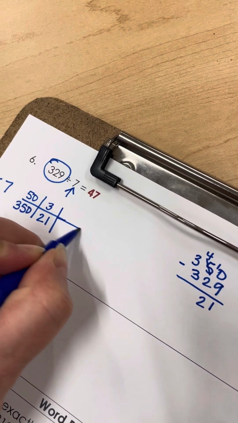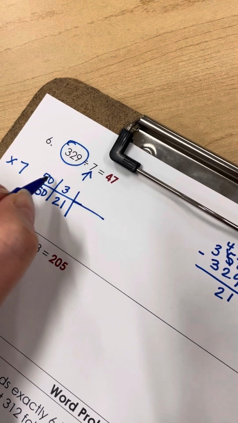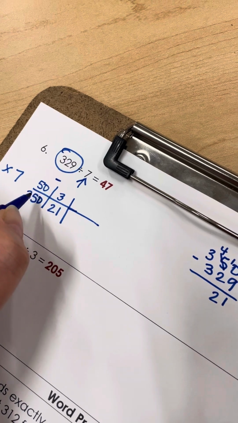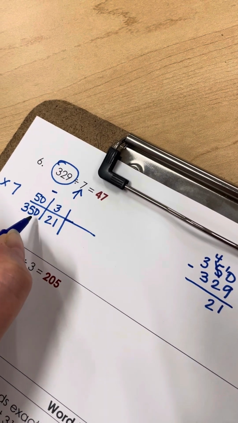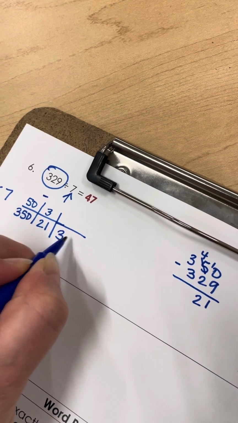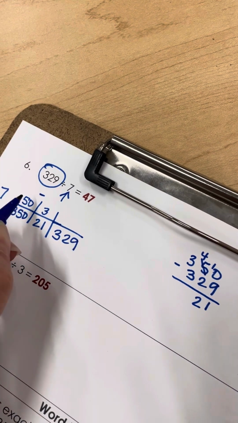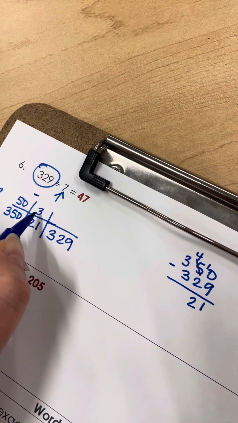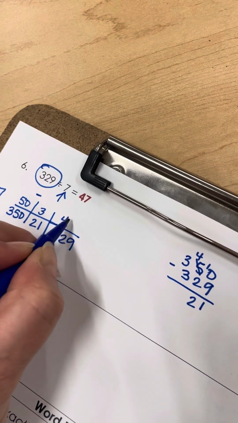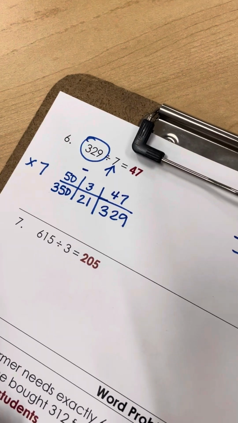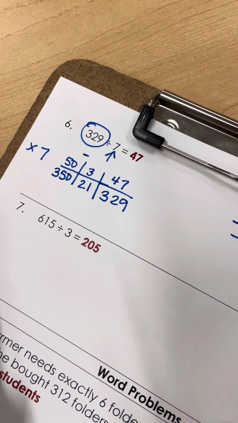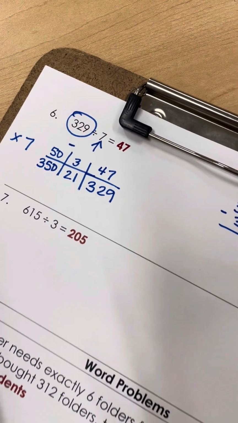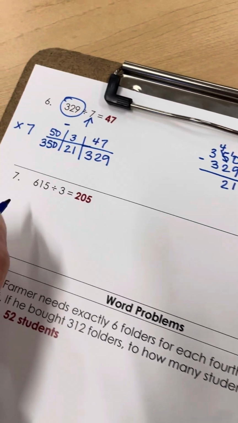Now, if I add them together, my number's going to get even bigger. So this is one where I need to subtract. So if I subtract the 21 from 350, I'm going to get my 329. But if I subtract 3 from 50, that will give me my 47. So we do have the ability, remember, to add or to subtract based on the numbers that we're needing to get. All right, moving on to number 7.